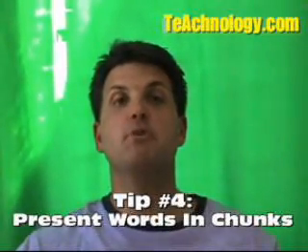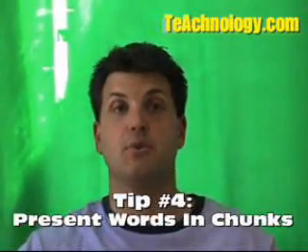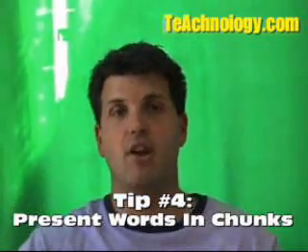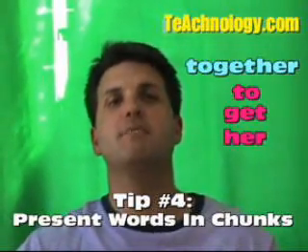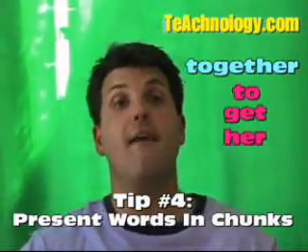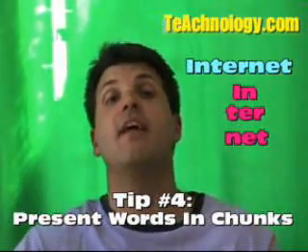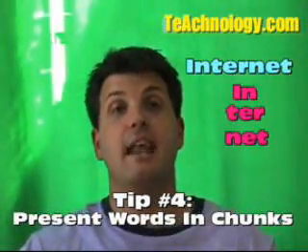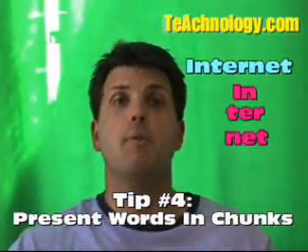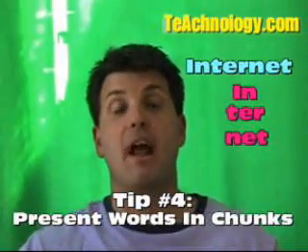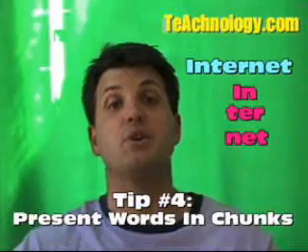Tip number 4 is when you present a word, present it in chunks to the students. Example for the word together. When you show them the word together, present it as to, get, her. Another word, the word internet. Inter, net. You can't do that with all words, but for a lot of words it'll help them remember how to spell it and also how to sound it out. So that's a good little tip for you.